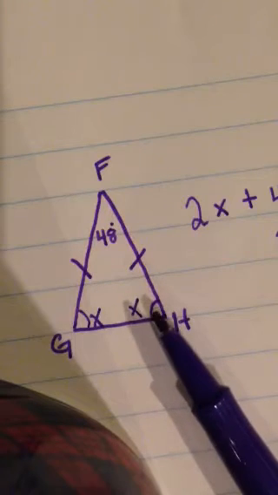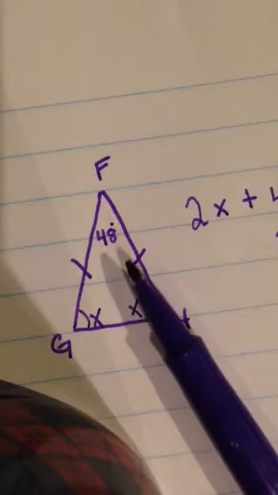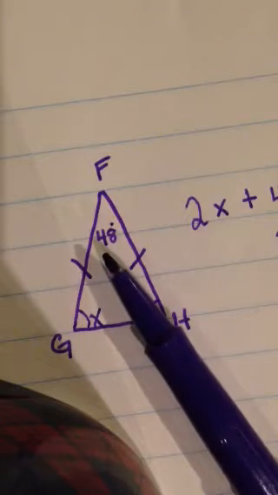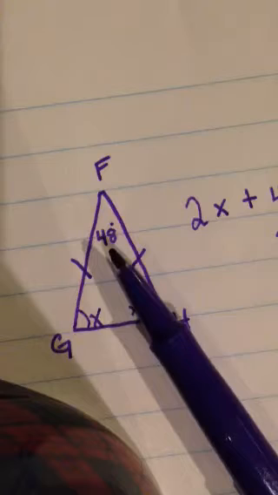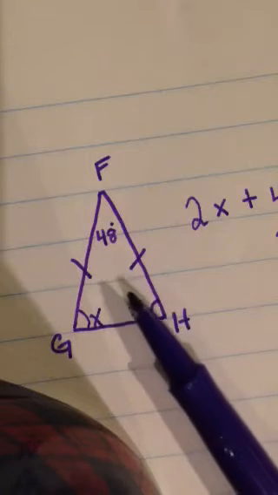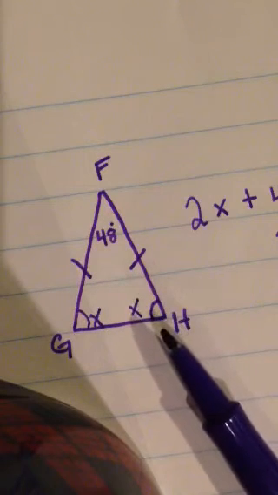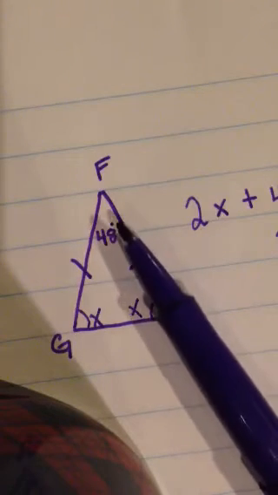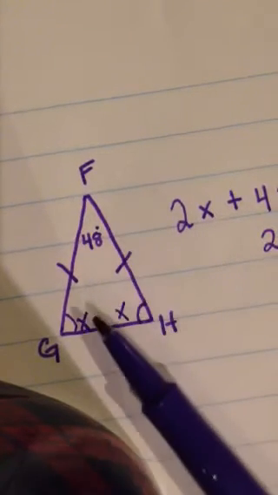are also congruent. We're also given information that the vertex angle of this isosceles triangle is 48 degrees. So we have that information plus the fact that all the angles of a triangle add up to 180, so we can simply solve for angle H. What we know is that angle G plus angle H plus angle F is going to equal 180. So let's set that up.